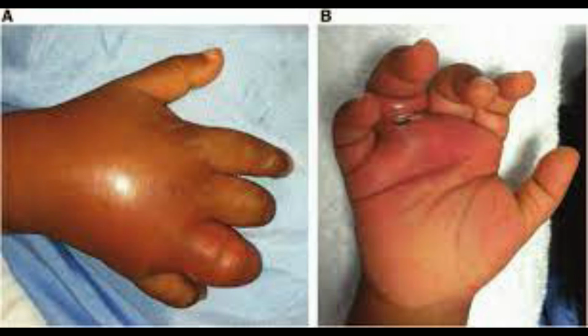Try to follow along and try to get as much information as you can. Okay? And then I will return. When I return, I will discuss some of the treatment that is available for sickle cell disease.